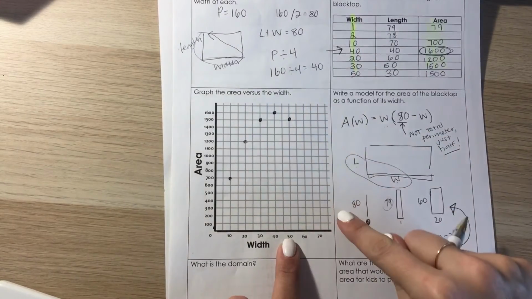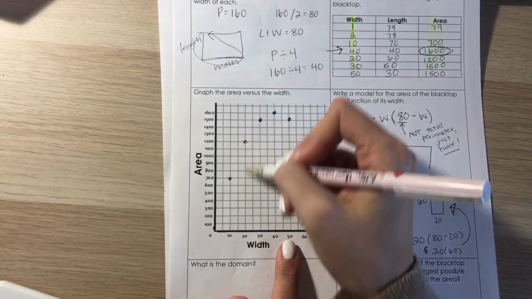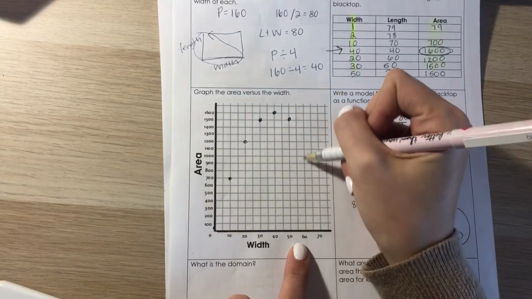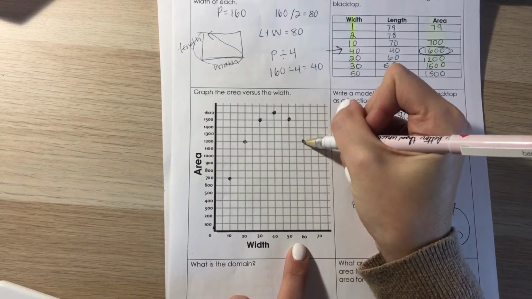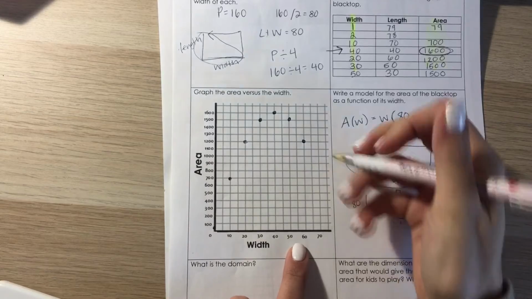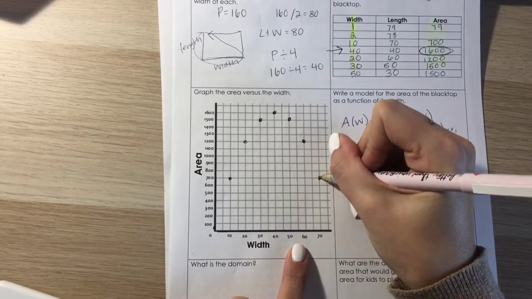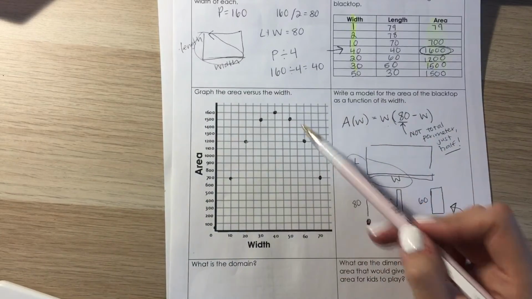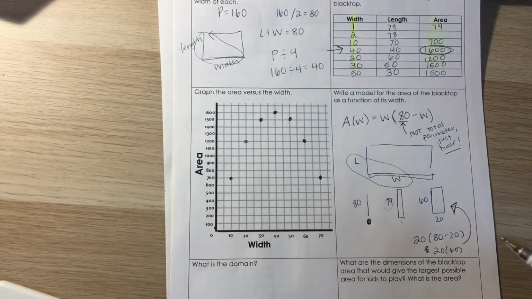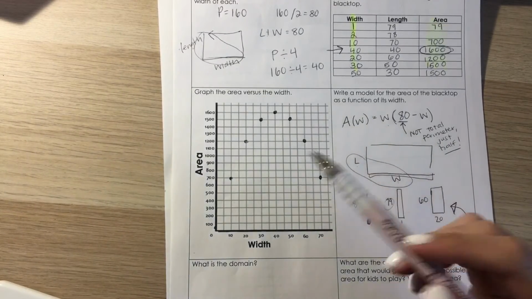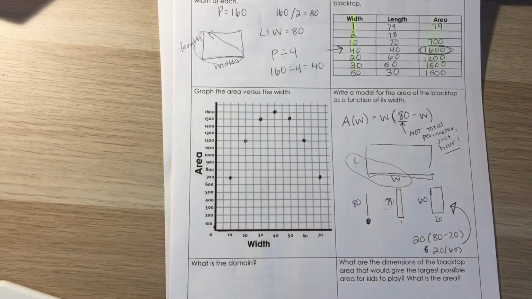And this is going to be a symmetrical pattern. So a width of 20 is the same as a width of 60, and a width of 10 is the same as a width of 70. You'll notice that this shape starts forming an upside down U, or sort of like an N or an arch shape. And then we want to ask ourselves, should we just leave it as dots or should we connect it? That is going to be answered in part B.